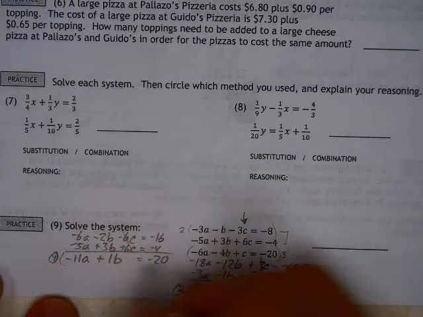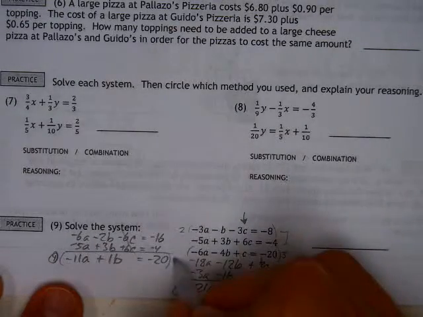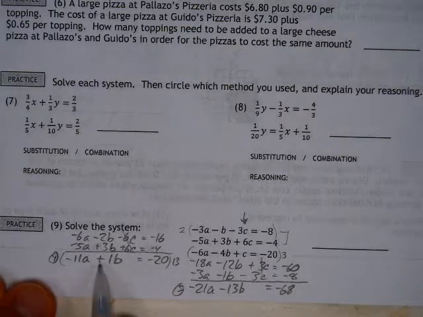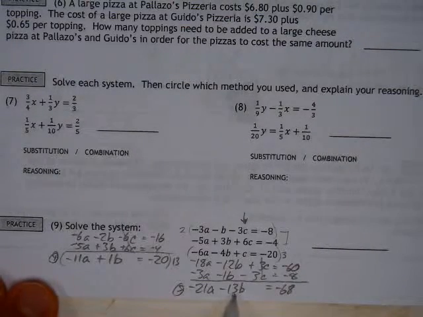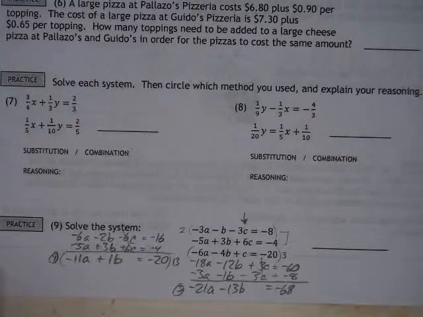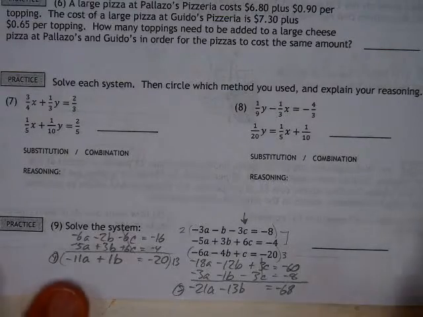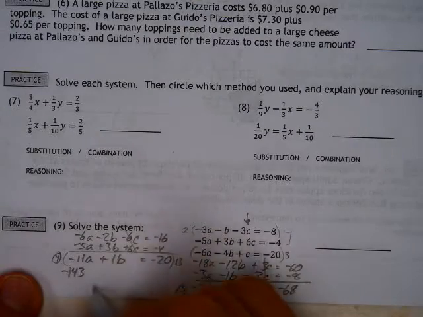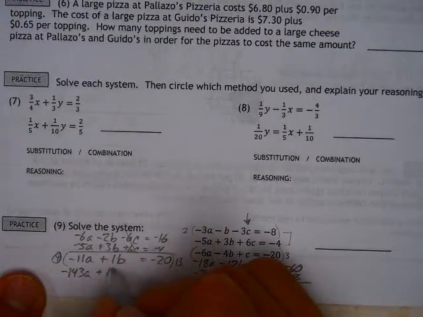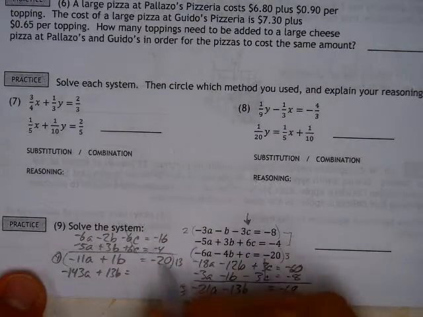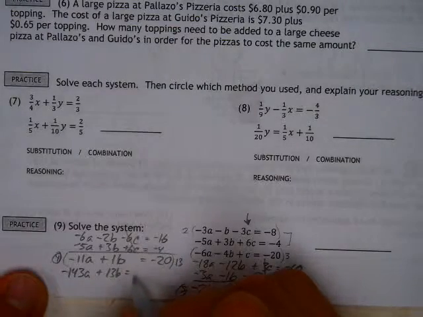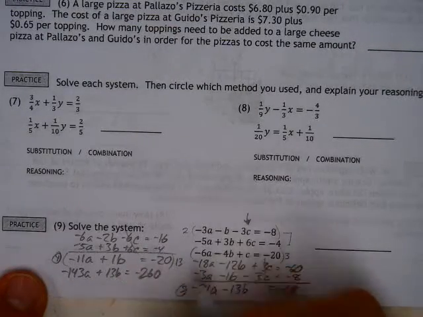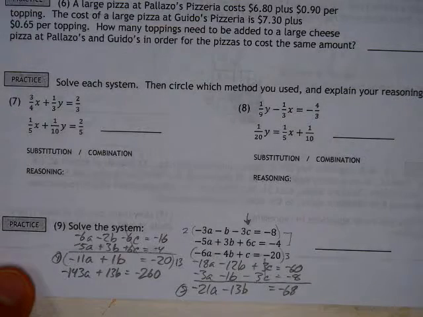That just means I'm going to have to multiply this equation by 13, because that's going to give me a +13b, which will cancel with our -13b here. So what is 11 times 13, you might ask? Well, that's 143, and it's -143a, plus 13b as I distribute, and if I multiply that, that's going to be -260.